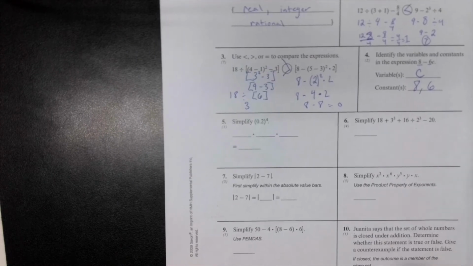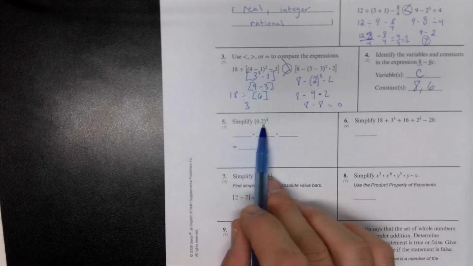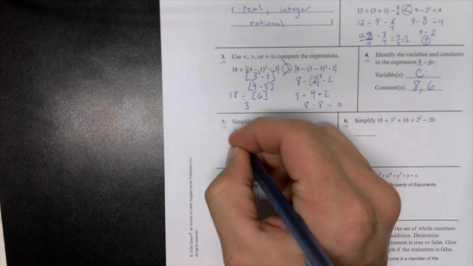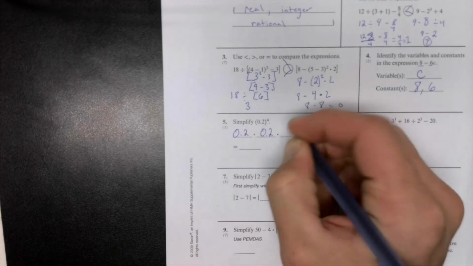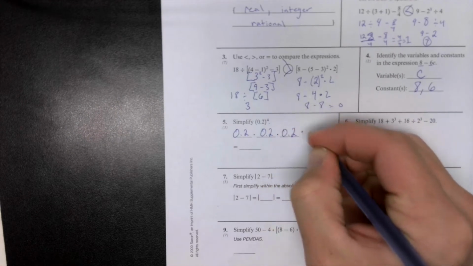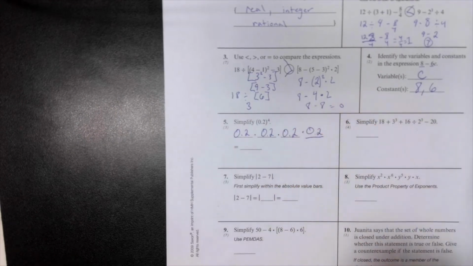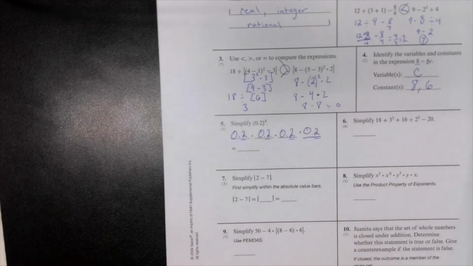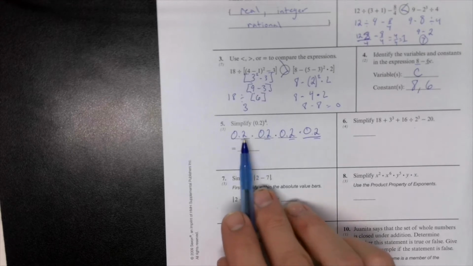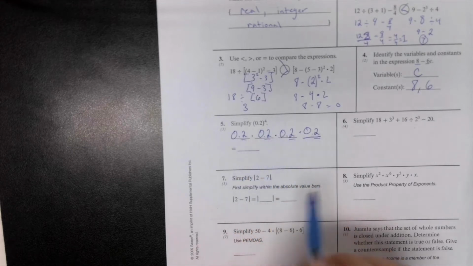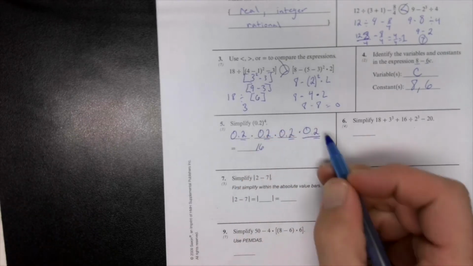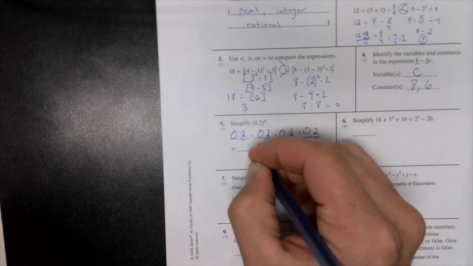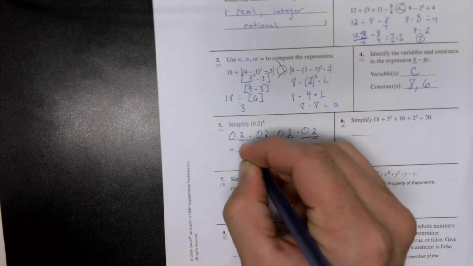Number 5, simplify 0.2 to the 4th power. Now here it's got a space for us to write this out so that we can properly think about the number of decimal places that we need to remember when we're multiplying by an exponent. Here I've got 1, 2, 3, 4 decimal places that I need to make sure are in my answer, and we can go about multiplying just by the digits themselves. So 2 times 2 is 4, times 2 is 8, times 2 is 16. My answer is going to be 16, but now I have 4 decimal places, so I'm going to start here and go 1, 2, 3, 4 places.